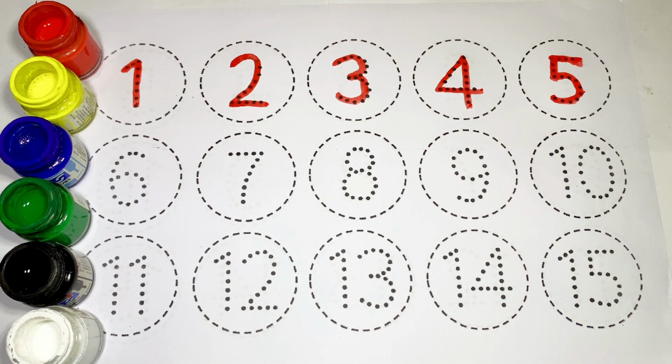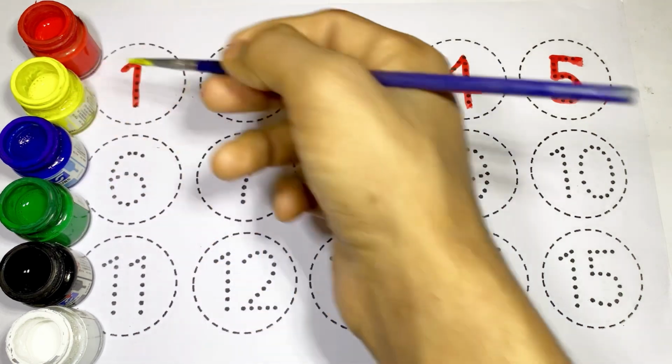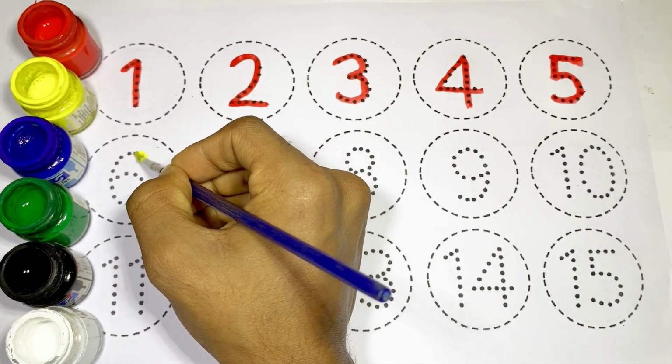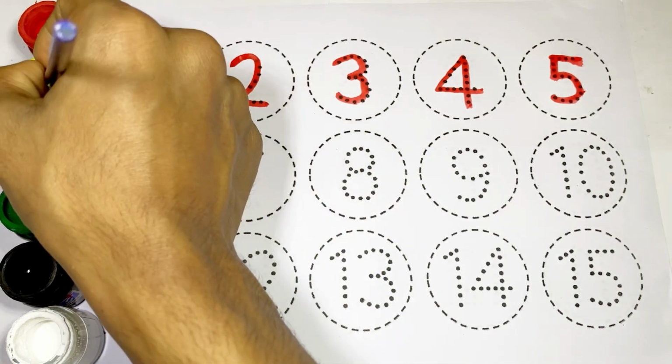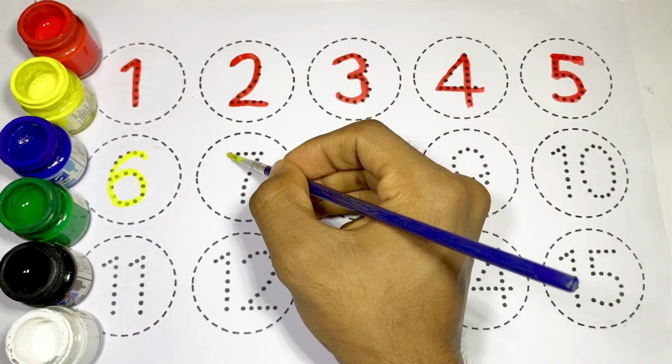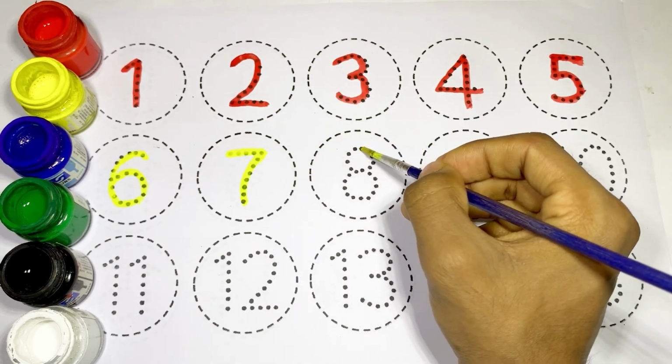Kids write 6. The numbers of 6 and use yellow color. Kids again use yellow color and draw 7. S E V E N, 7. 8.